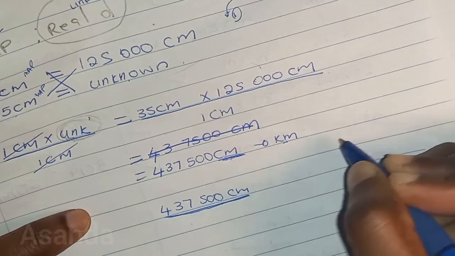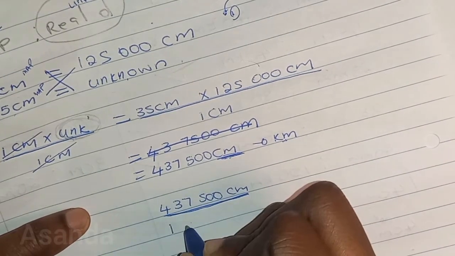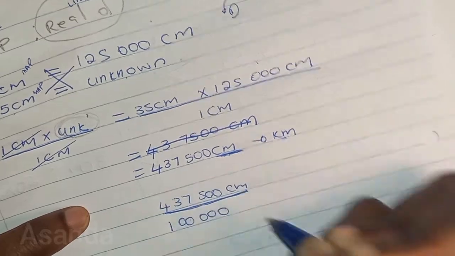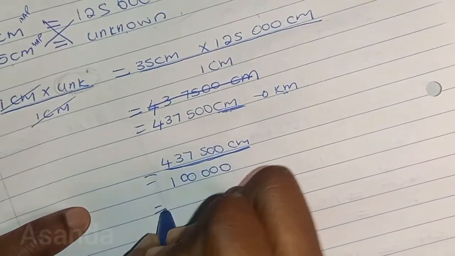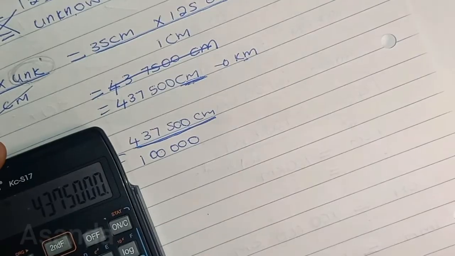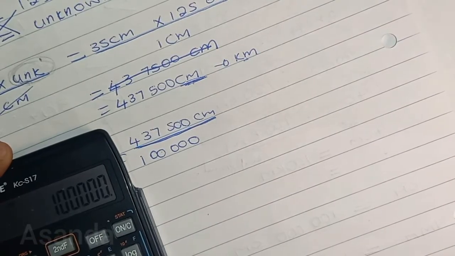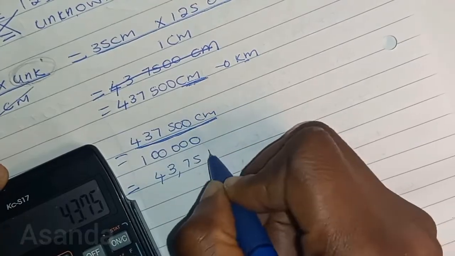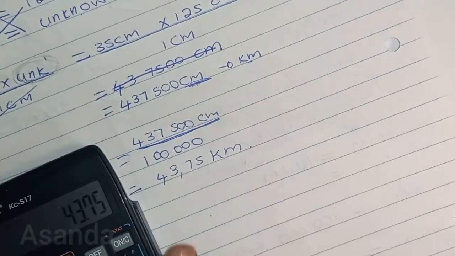Then we divide by how many zeros? I'm going to go ahead and say 5 zeros. I hope I'm right. And then we just divide by 100,000, and then it's 43.75 kilometers, and that is our answer.